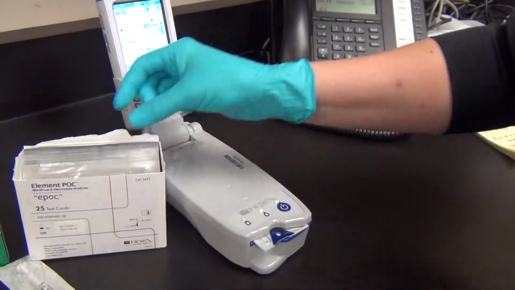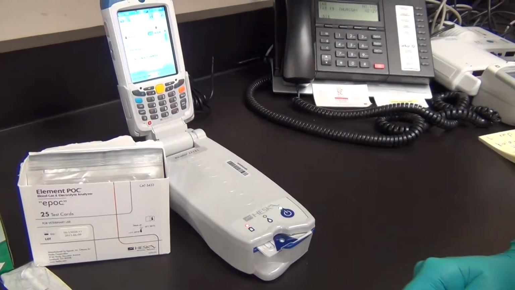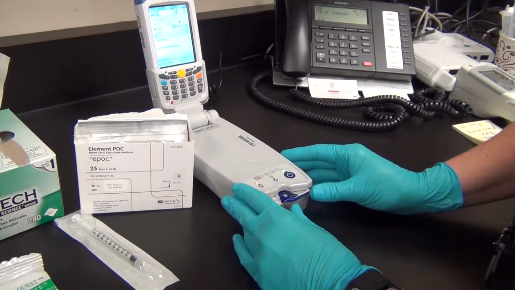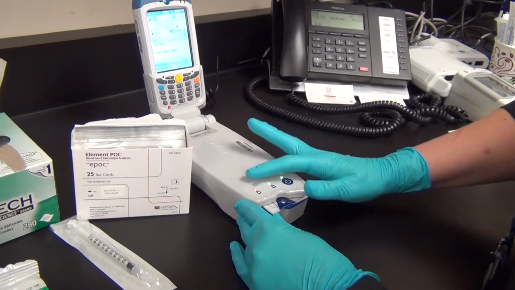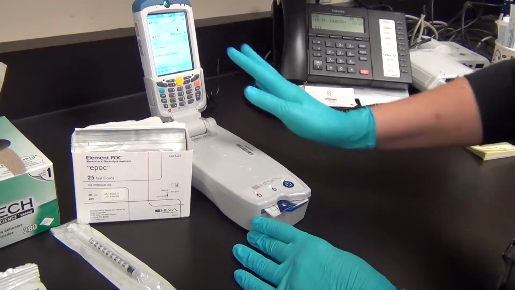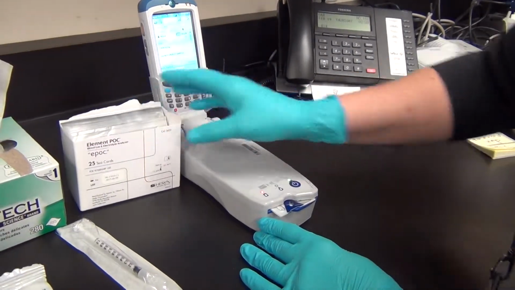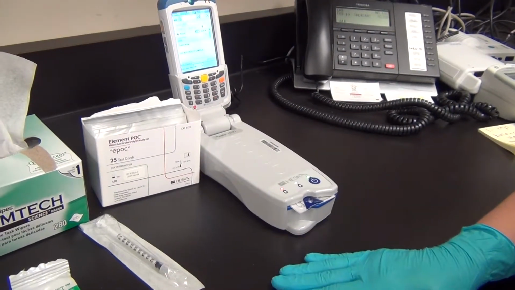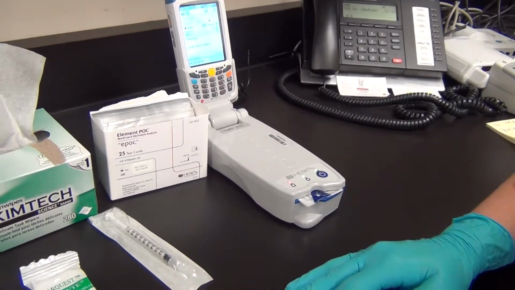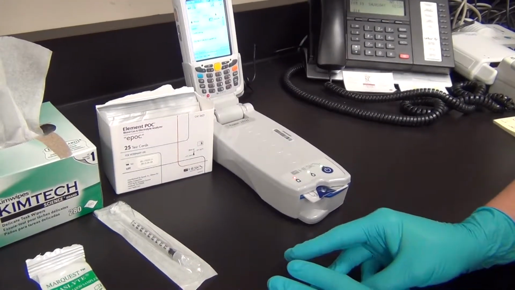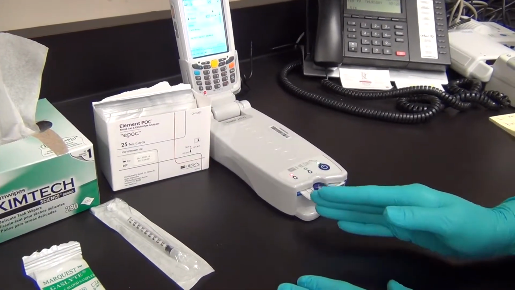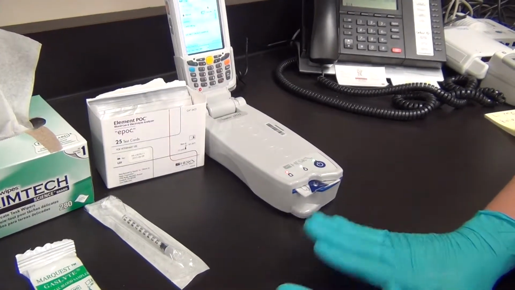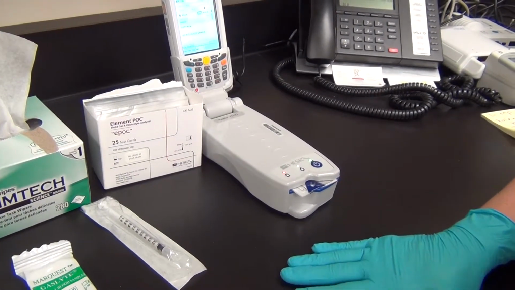If you have a barcode reading error, you can remove the cartridge and reload it, smoother and probably faster, to enable the barcode reader. If you have a calibration error, those cartridges cannot be used again and need to be thrown away and a new cartridge opened. Once the cartridge is loaded, we have 3 minutes for calibration to occur before the cartridge is ready for any sample.